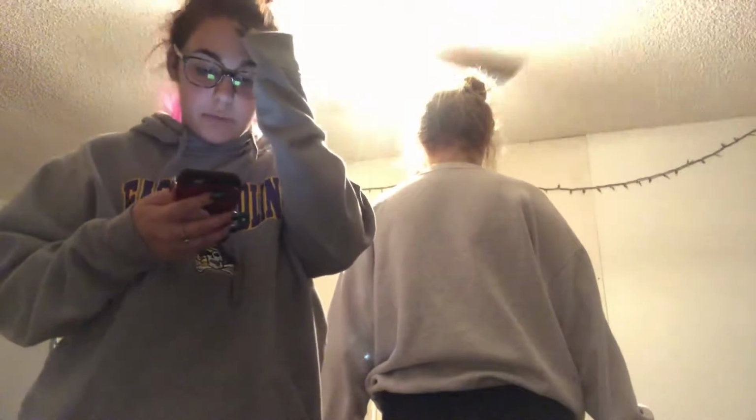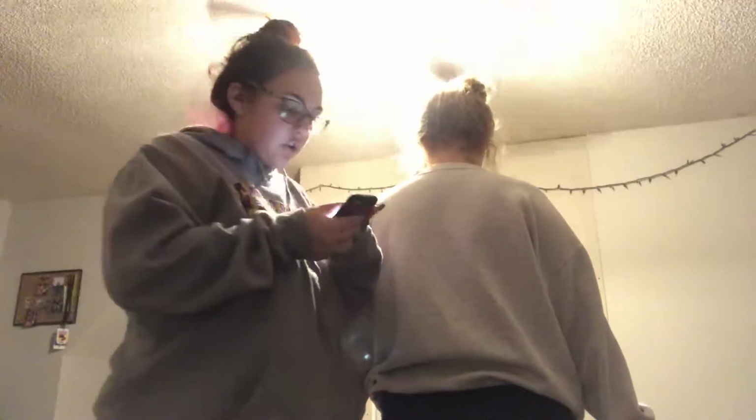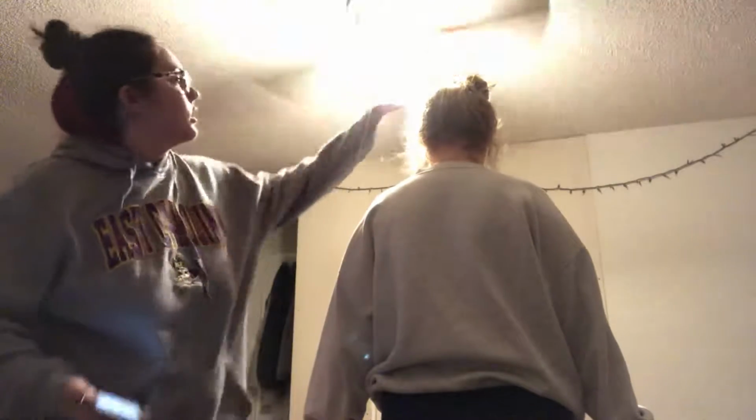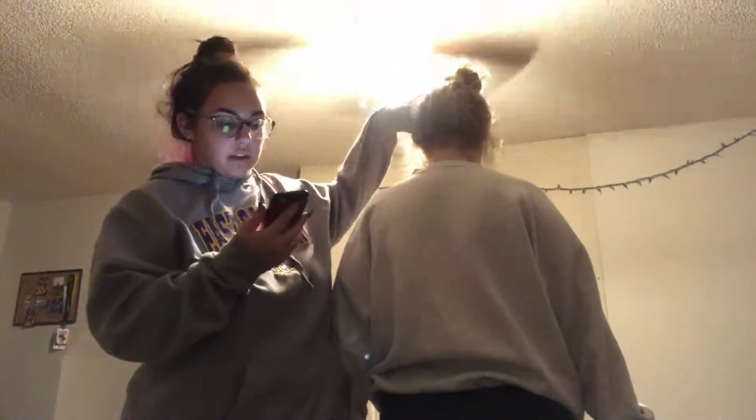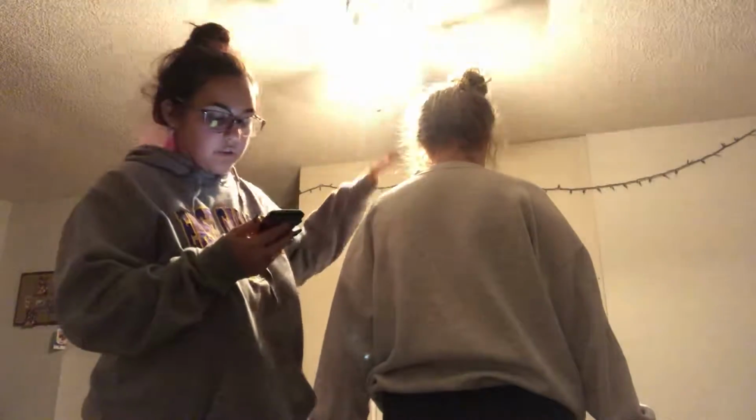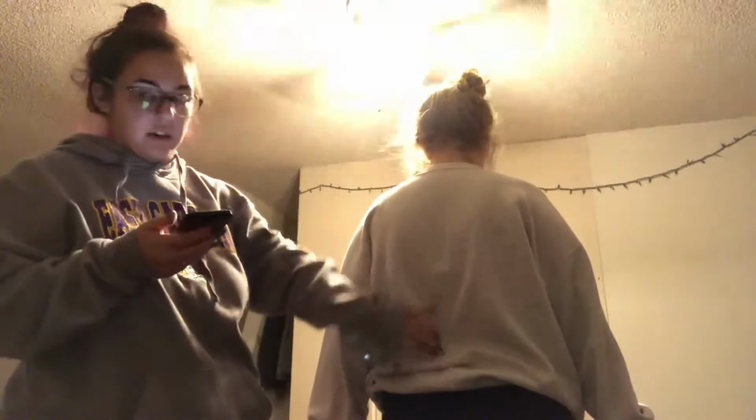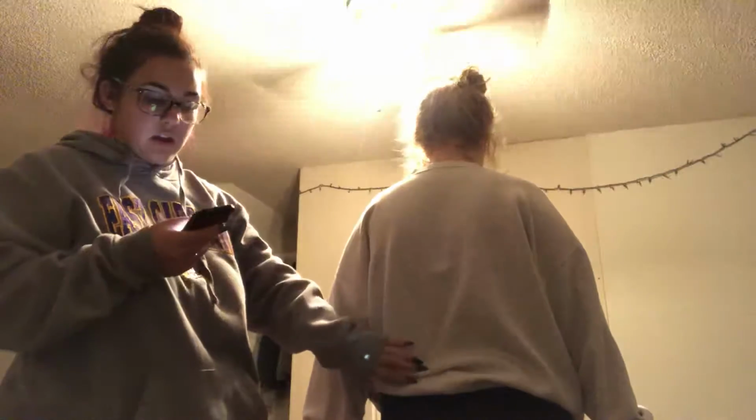So the next terms we're going to be talking about are the anterior and posterior body cavities. So cranial is near, like in her cranial cavity inside of her brain. The vertebrae is the spinal cavity, which goes along this way.